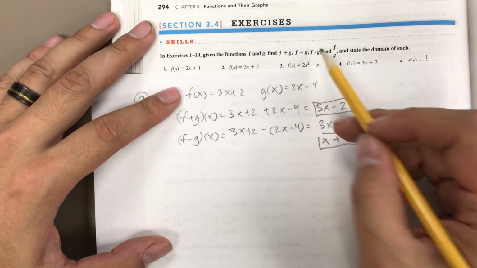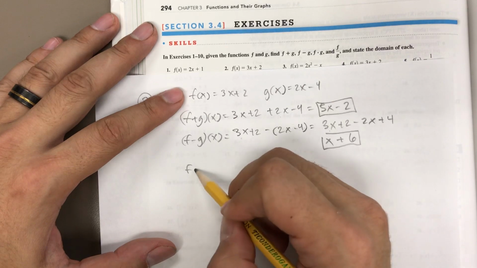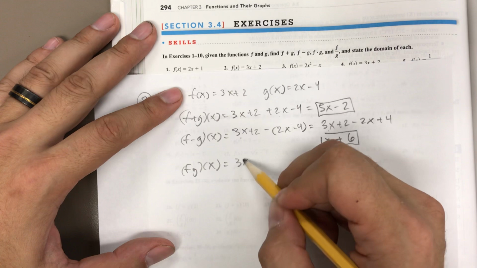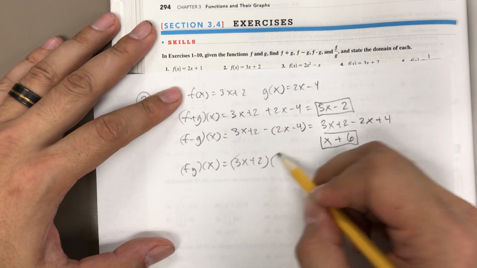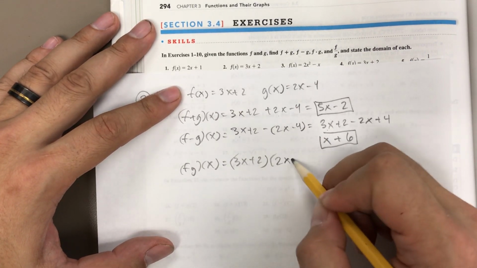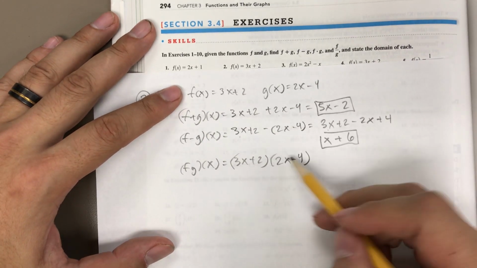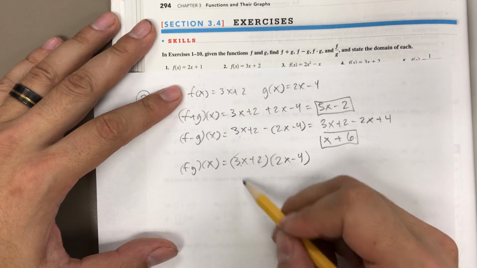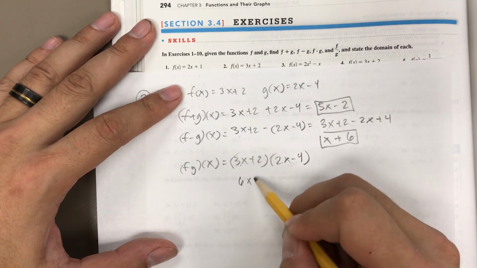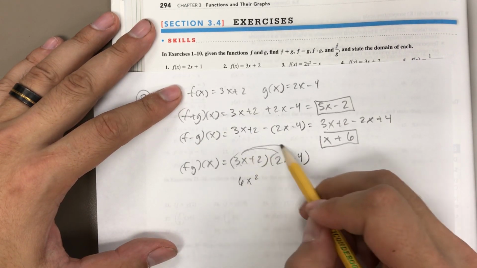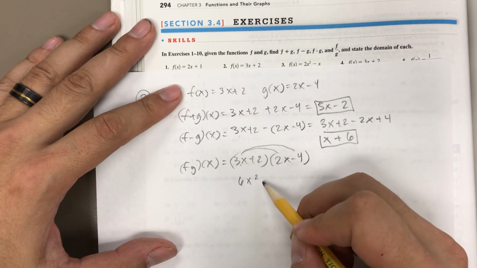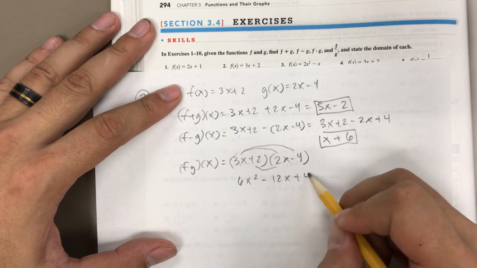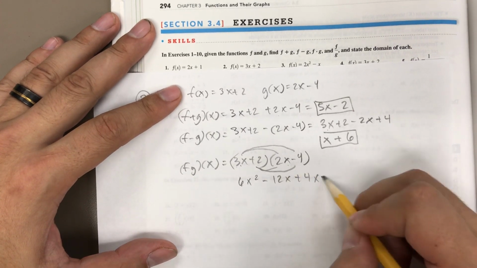And then f times g. We're taking the f function, 3x plus 2, and multiplying the entire thing times the g function, 2x minus 4. From here we just distribute or FOIL, whatever you learned in your algebra class. 3x times 2x is 6x squared. 3x times negative 4 is negative 12x. 2 times 2x gives us a positive 4x, and 2 times negative 4 is negative 8.